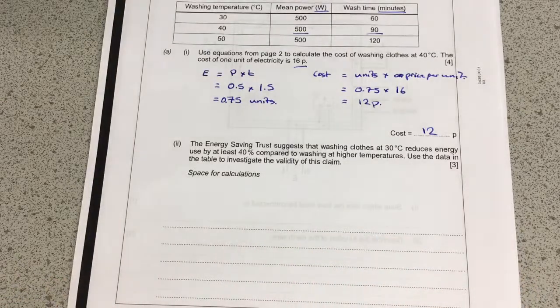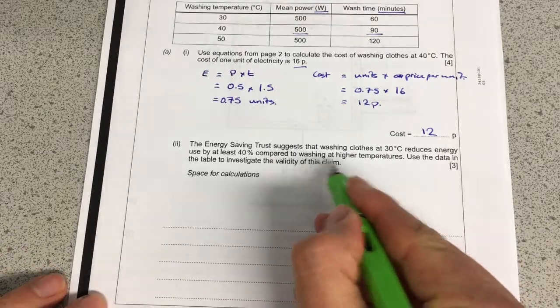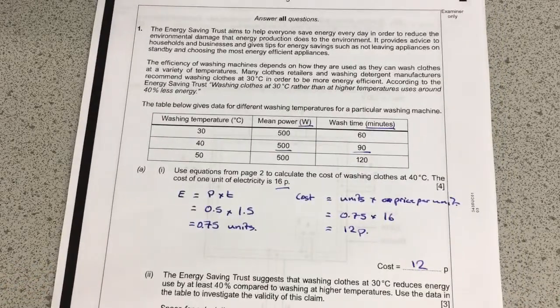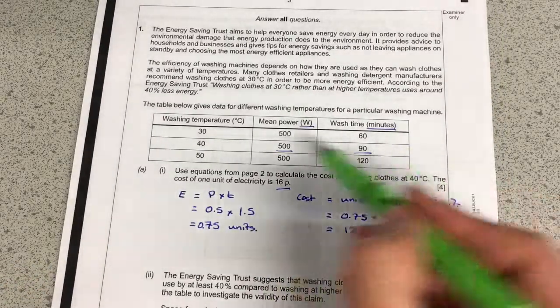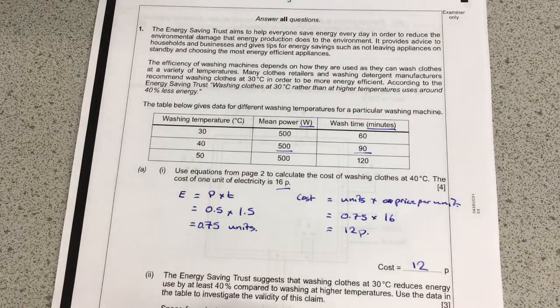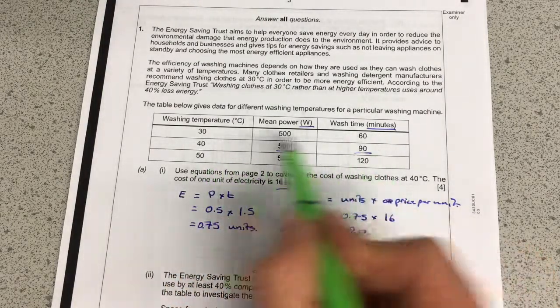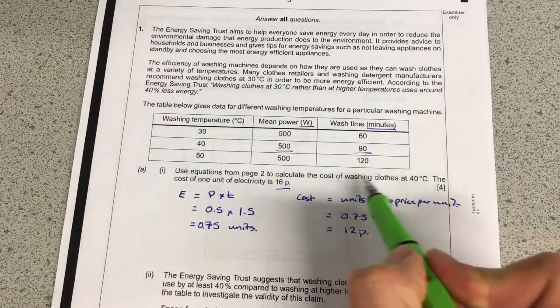So the idea that washing at 30 reduces energy use by at least 40% compared with washing at any higher temperature. And that's quite important, because if we come back up here, the first thing that we notice really is that the energy use is determined, really the only difference is in the time here.